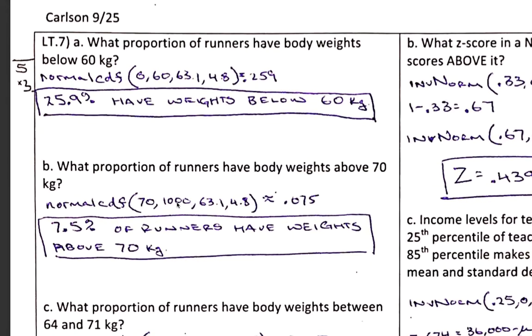Okay, here we're going to take a look at the second half of your review. So for learning target 7, we are calculating the proportion of things. What percent of our distribution fulfills this requirement? And so here for A, we're asking what proportion of runners have body weights below 60 kilograms.